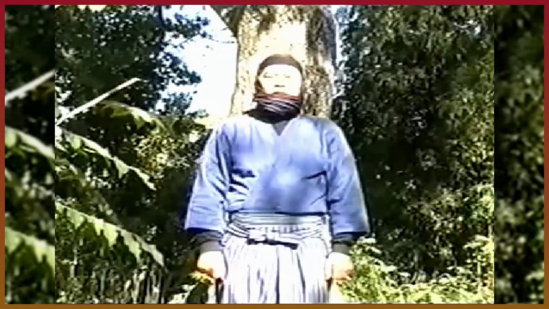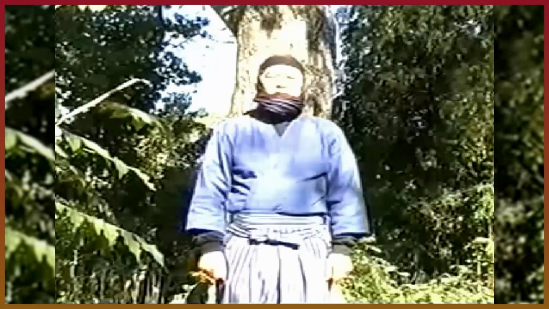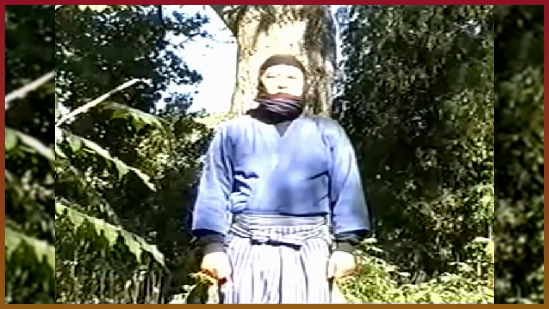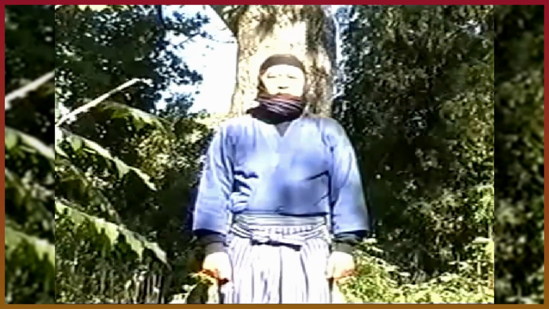Next is Tobichigai. This is for using shiko to climb a tree which is too thick for an ordinary person to climb. This is training for how to use shiko.